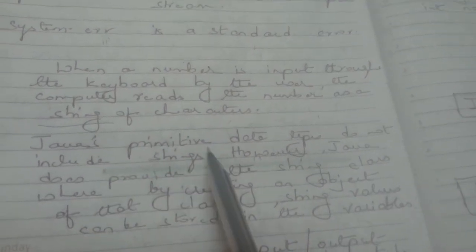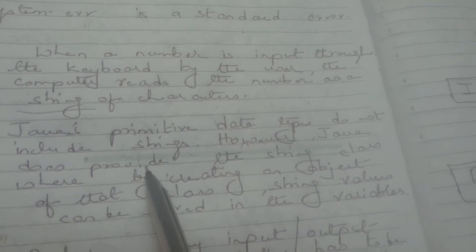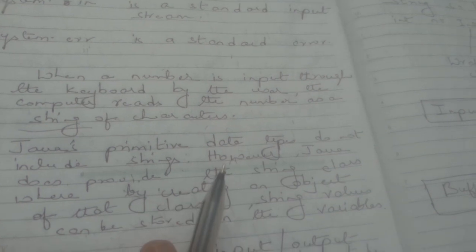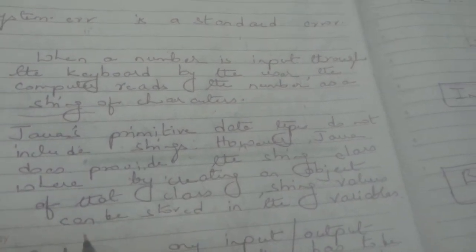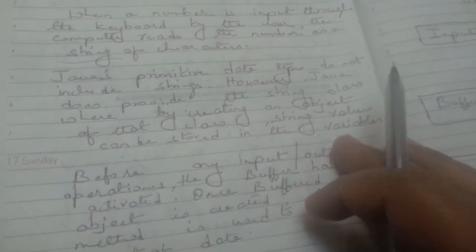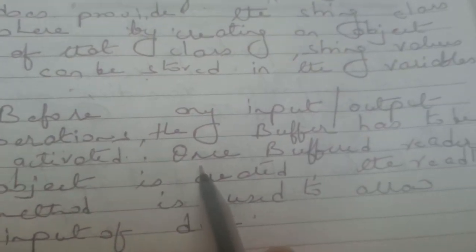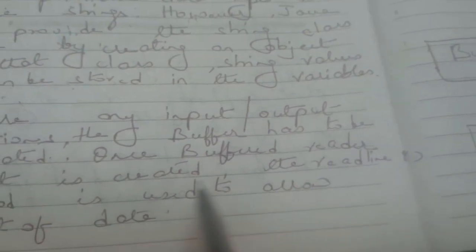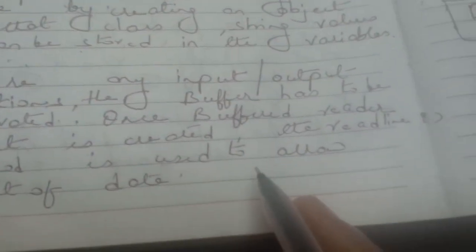Now, Java primitive data types do not include string. However, Java does provide the String class, where by creating an object of that class, string value can be stored in the variable. Before any input or output operation, the buffer has to be activated. Once the BufferedReader object is created, the readLine method is used to allow input of data.